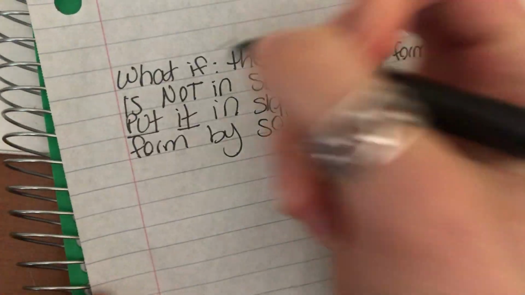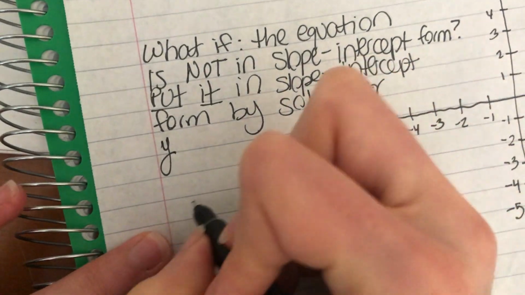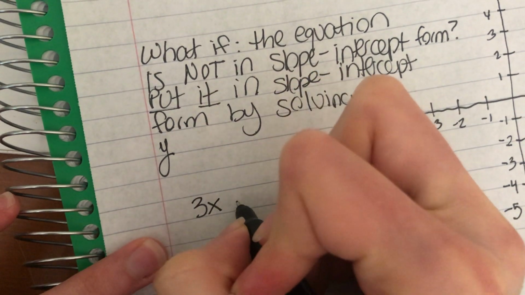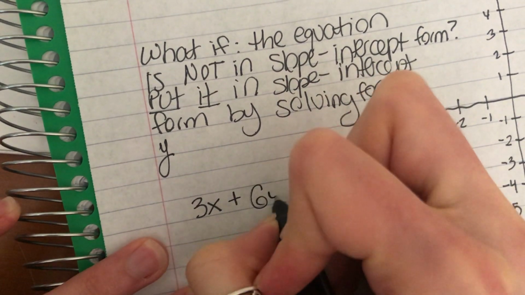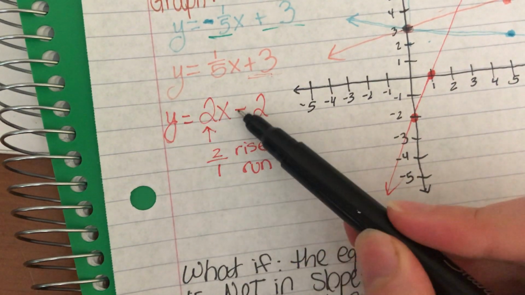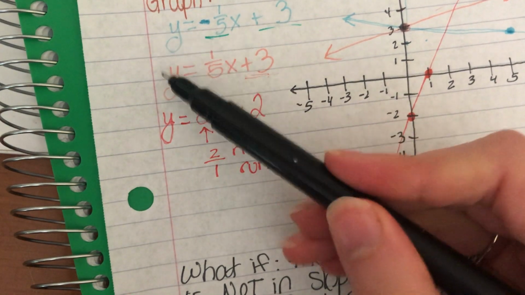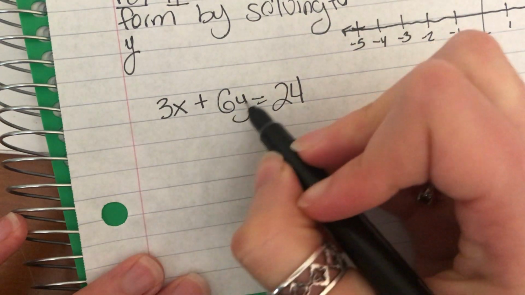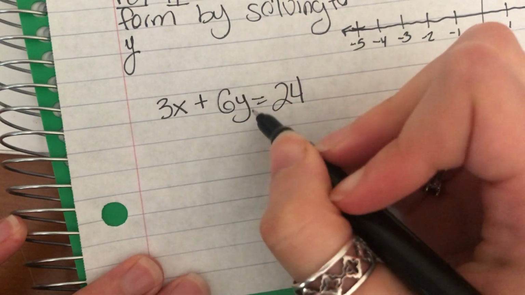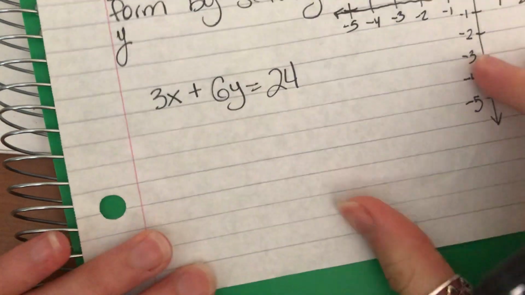So let's look at an example. Here's an equation. It has an x and a y in it, just like the equations we were looking at above, right? These all had an x, they all had a y, they had other numbers involved. But if you notice, all of these had the y alone on this side, but that's not the case here, right? The 3x and the 6 are also over here with the y. So what we need to do is solve this for y.